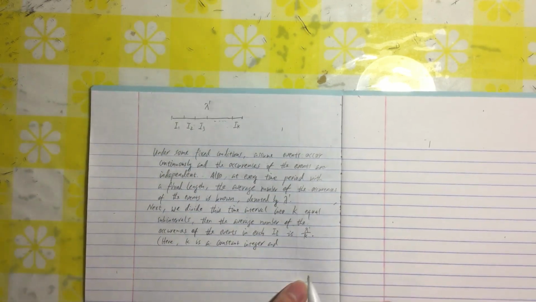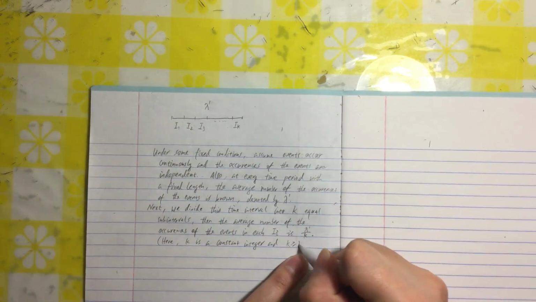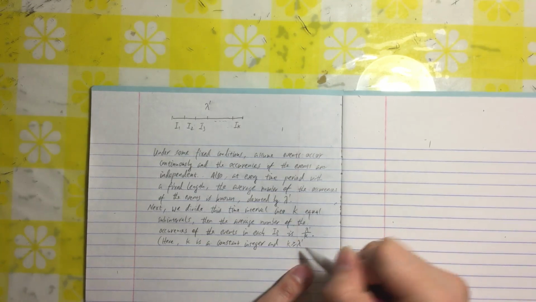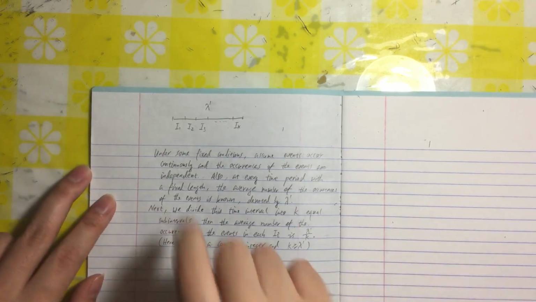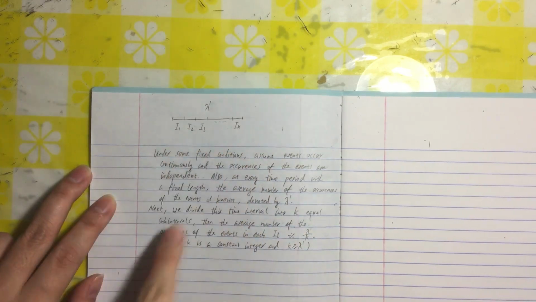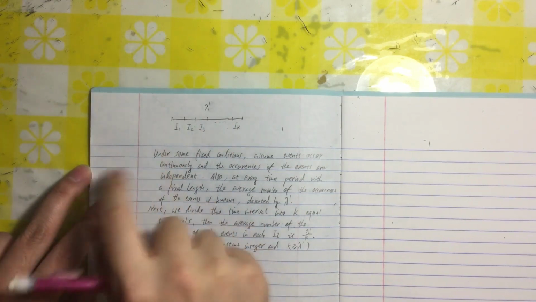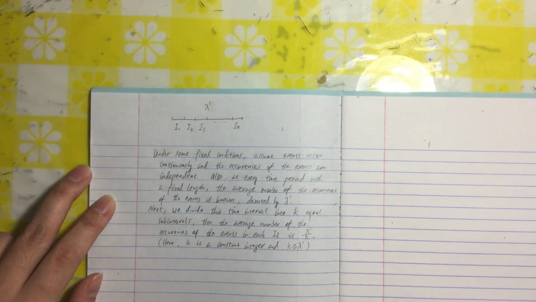So we make k greater than or equal to lambda prime.